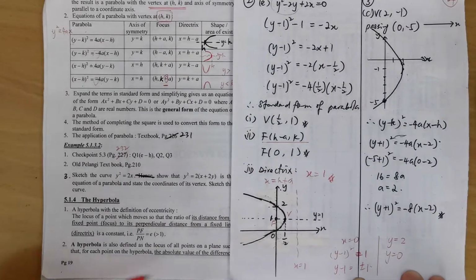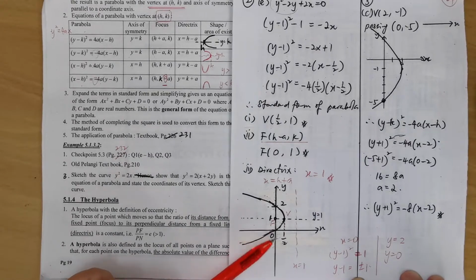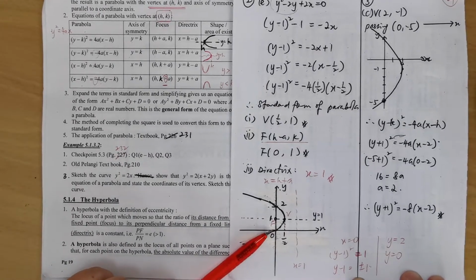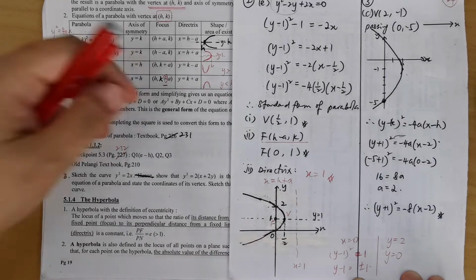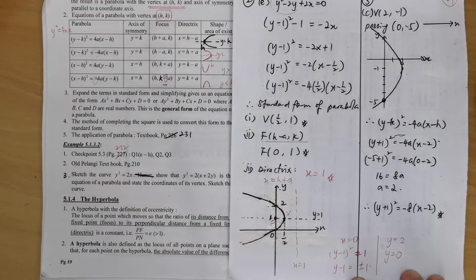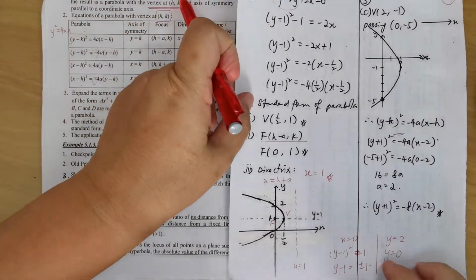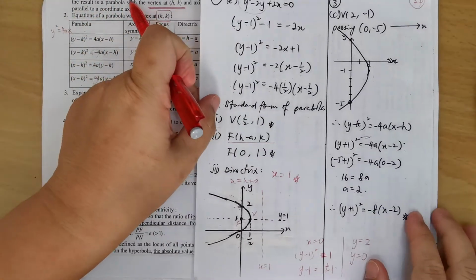Alright, so question 2, I want you to do all as homework. Okay, there are another 7. Okay. Alright, question 3. So question 3, you are asked to find the equation of each of the following parabolas.